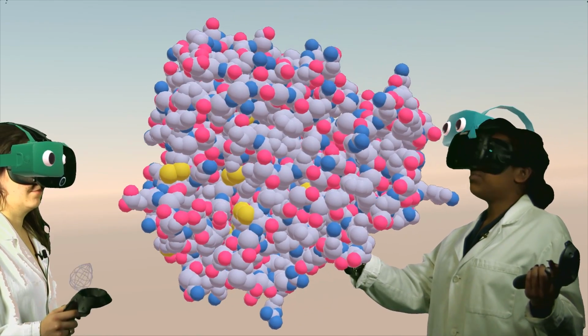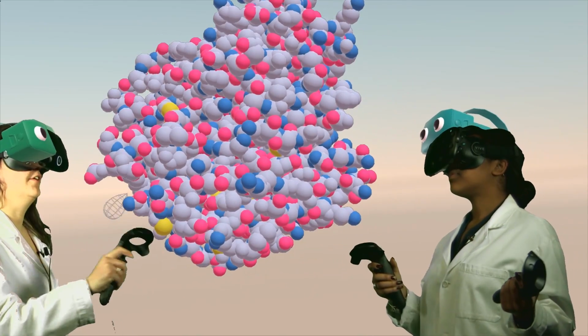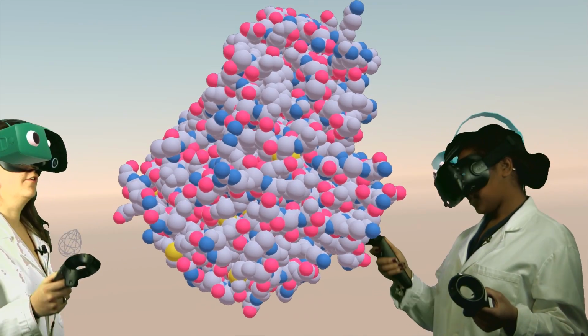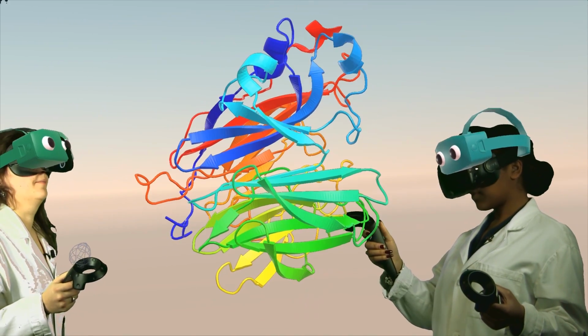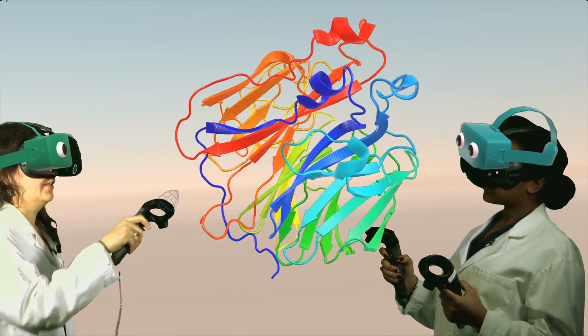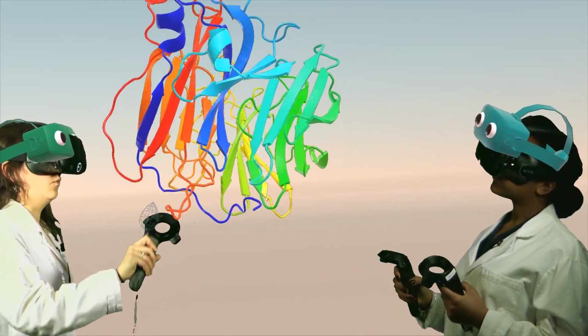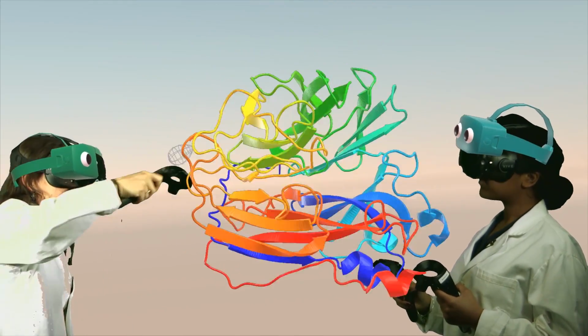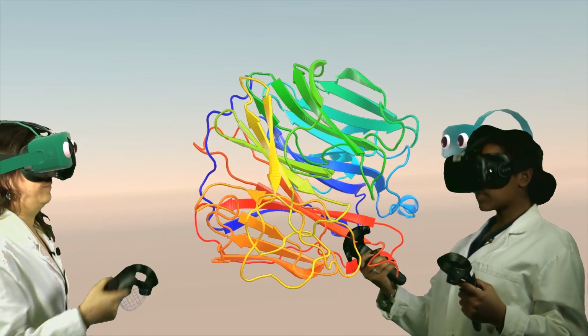Wow, this virus protein has so many atoms in it. How do they know how to assemble themselves? There's another way to view this protein. If you swipe left on your touchpad, you can see another view. Now here you see all these rainbow strands. The protein's actually made up of just one single continuous strand. Can you find the ends of the strand?